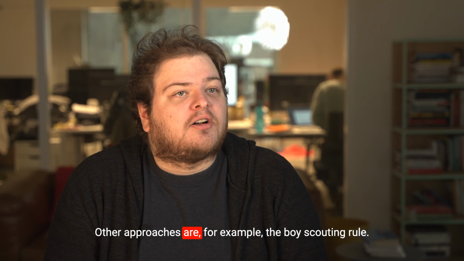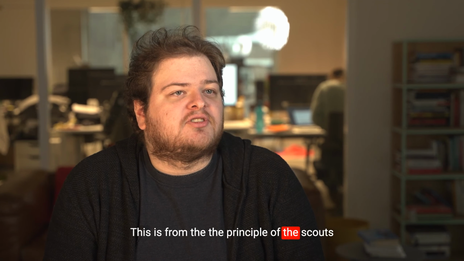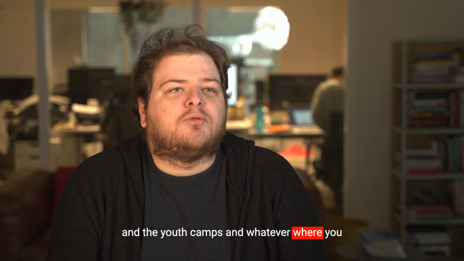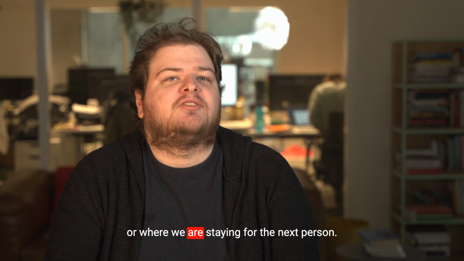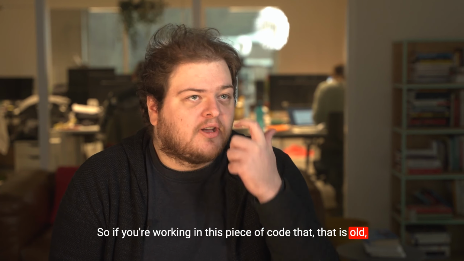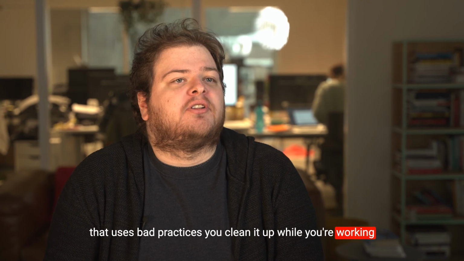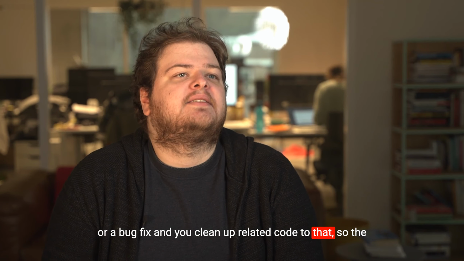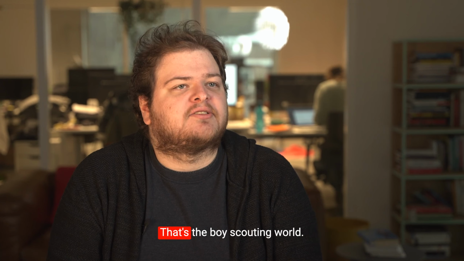Other approaches are, for example, the Boy Scouting rule. This is from the principle of the Scouts, camps, and whatever, where you clean up the place where you're working or where you're staying for the next person. So if you're working on a piece of code that is old, that uses bad practices, you clean it up while you're working on something else, like maybe you're working on a feature or a bug fix, and you touch related code to that. So the next person looking at the code doesn't have to do that anymore. That's the Boy Scouting rule.